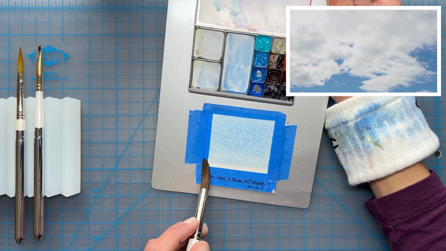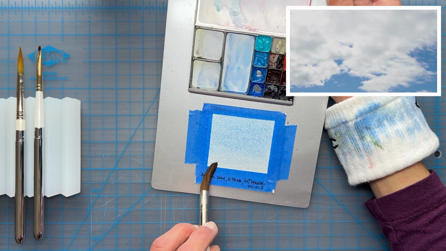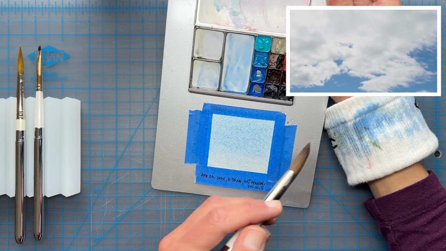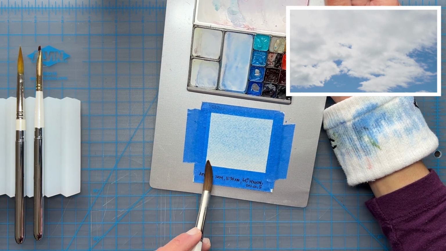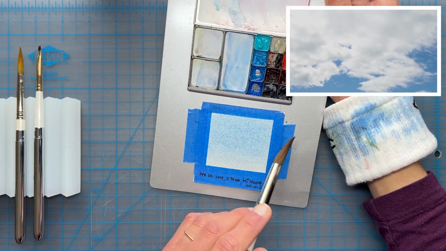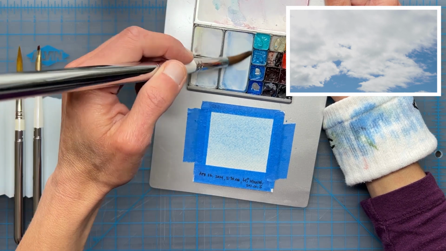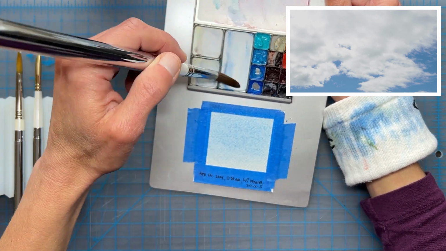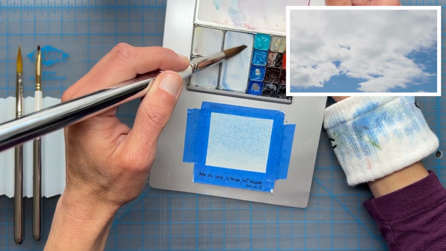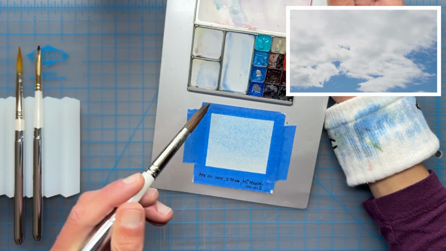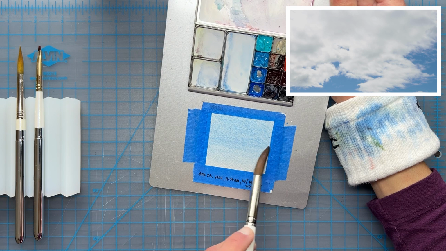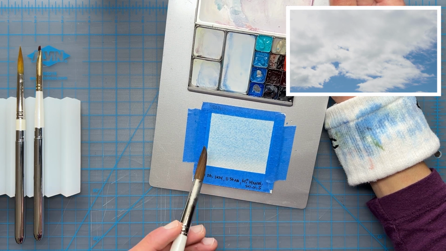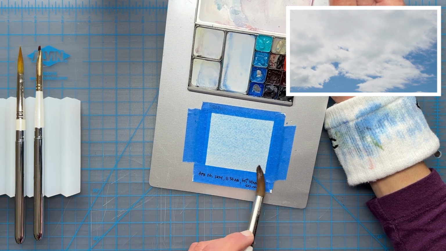Now down here, of course, you see there are little white clouds. We're going to put those in soon. But for right now, we're going to focus on the actual sky behind those clouds, because painting that sky in around those clouds would make it look a lot more disjointed. So we're coming in, working on that light blue.